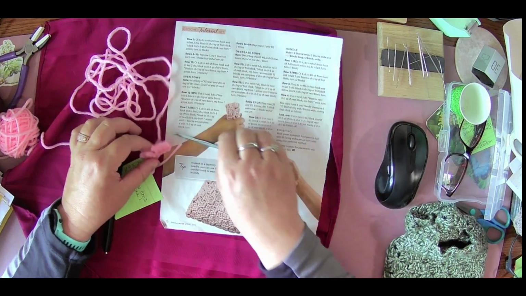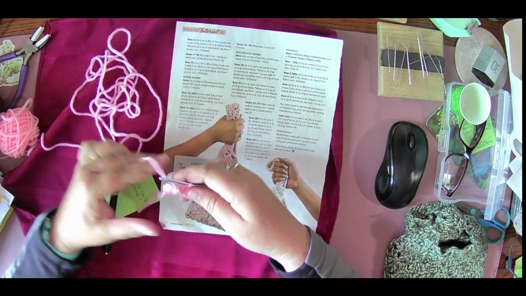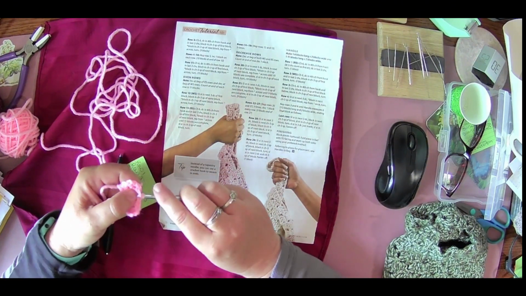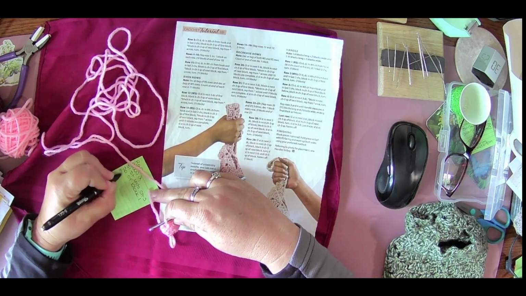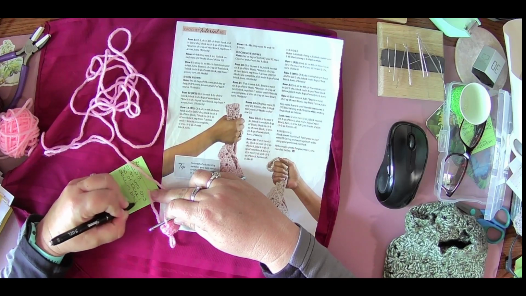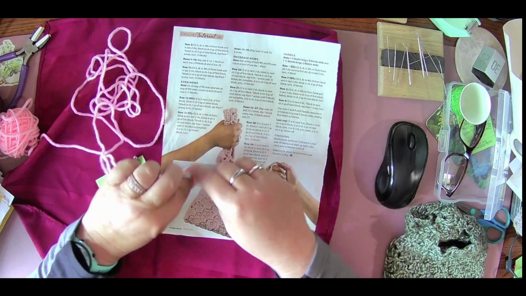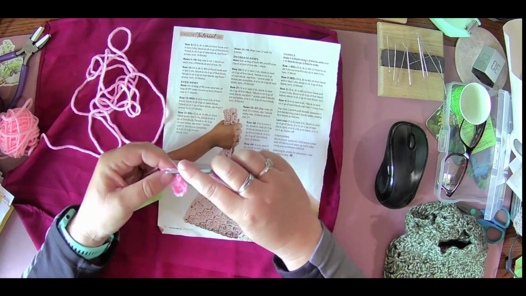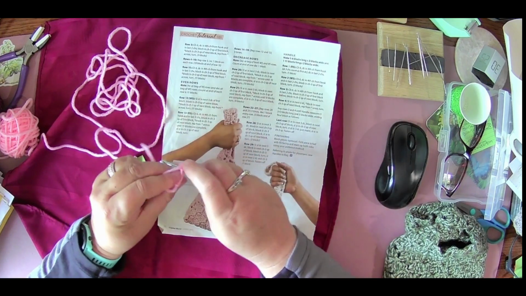I had a slight interruption, but I'm back. So right here, I slip into the chain 3 of block 1 and make a block and a block. So 1, 2, 3, and 3 doubles. 1, 2, 3.